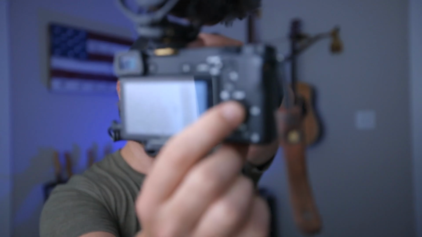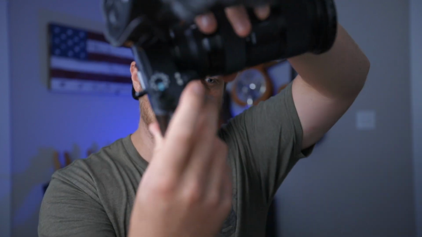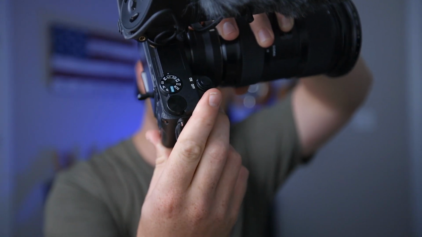In the center, this center button right here in the dial, I have it set up to change the audio levels. Based on the camera or the microphone that I'm using, they all have different sensitivities. So if I'm outside or whatever it is, this is a really good way to change your audio levels on the fly. This custom 1 button, I actually use to toggle between autofocus and manual focus. When I hit this C1 button and I flip into manual focus, my focus peaking and everything is engaged, and I'm good to go.